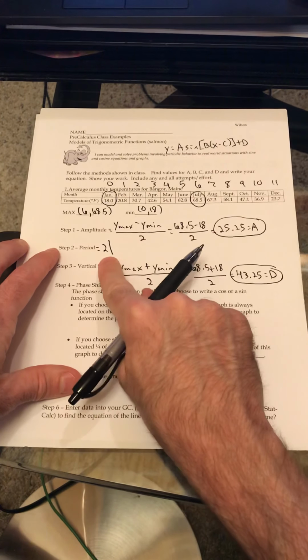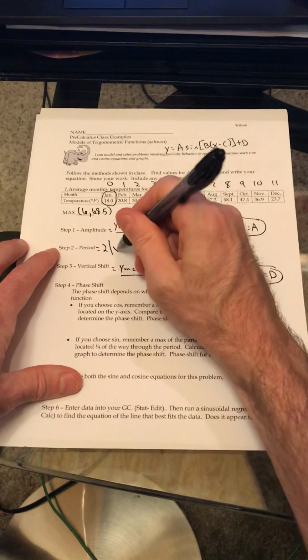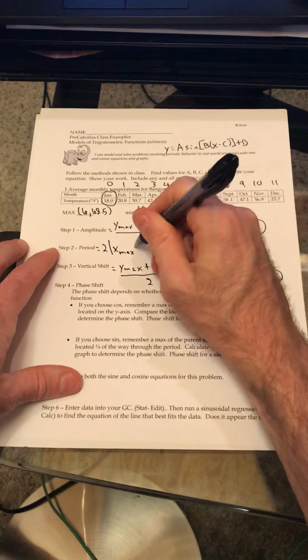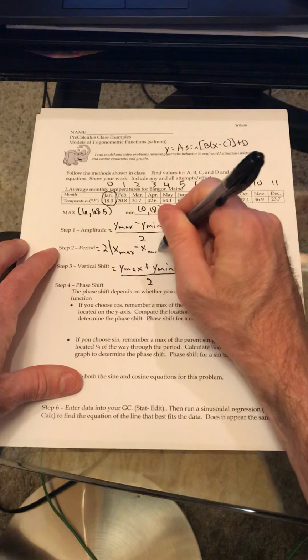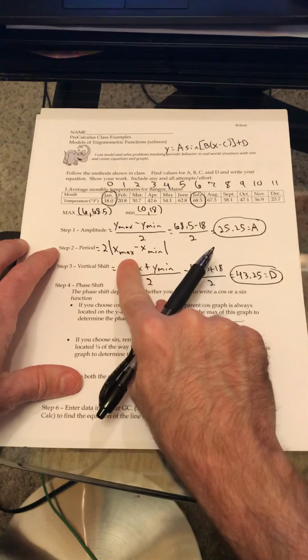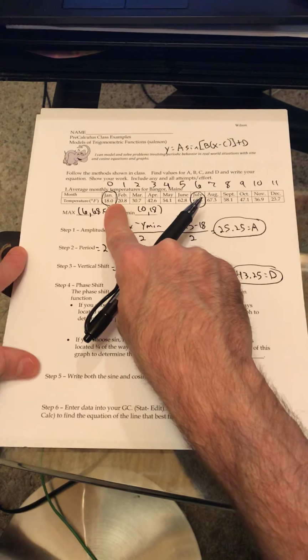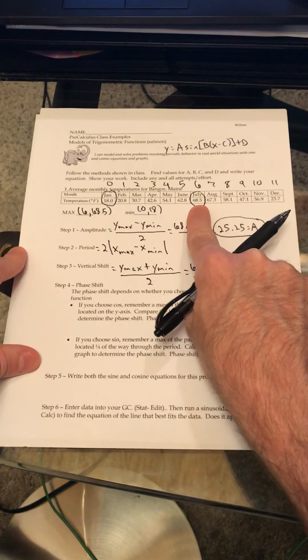We're going to take 2 times the absolute value of when the x max occurs minus when the x minimum occurs. The reason I use absolute value is that it's not always going to be where the minimum occurs before the maximum.